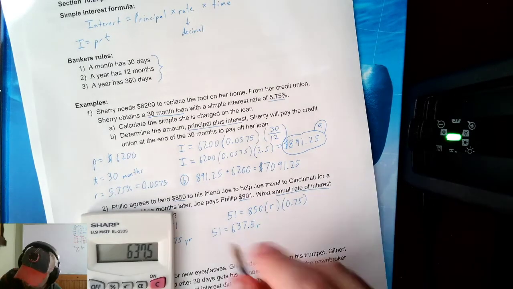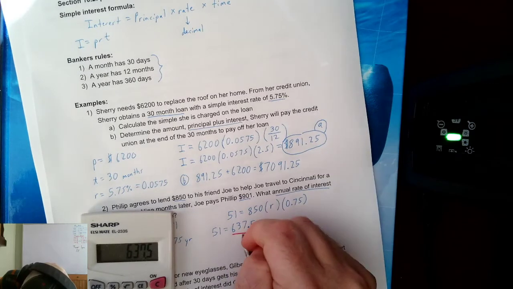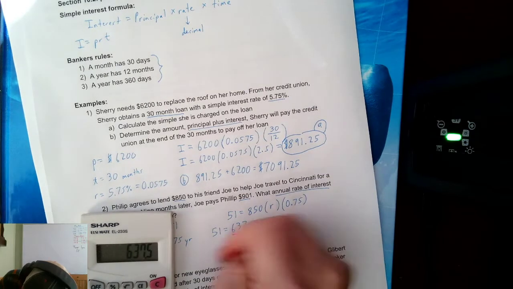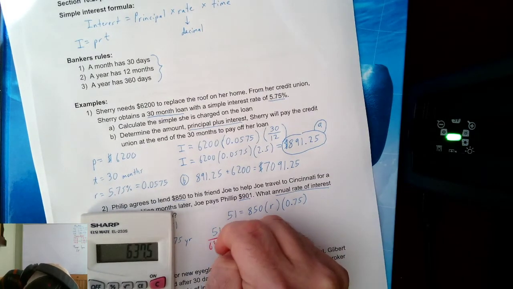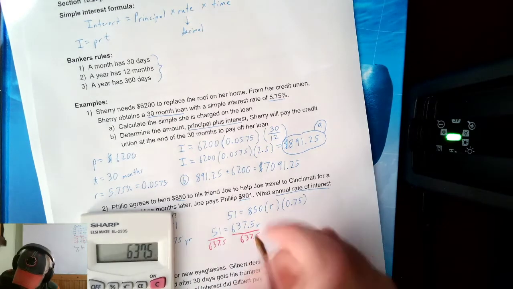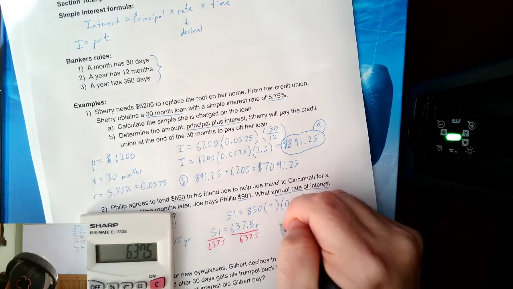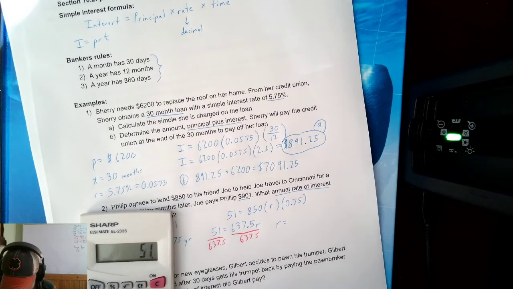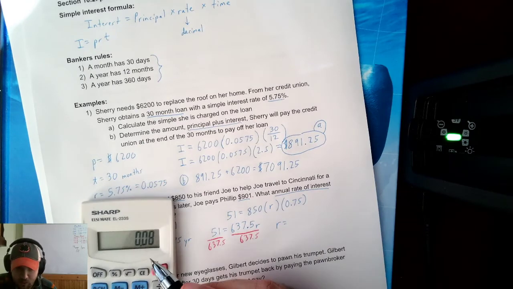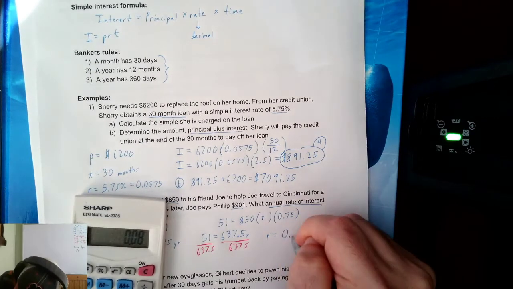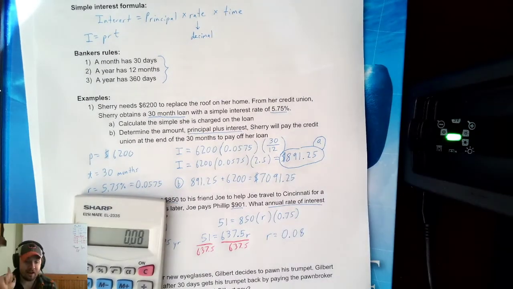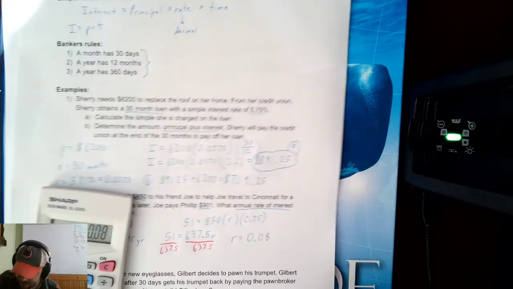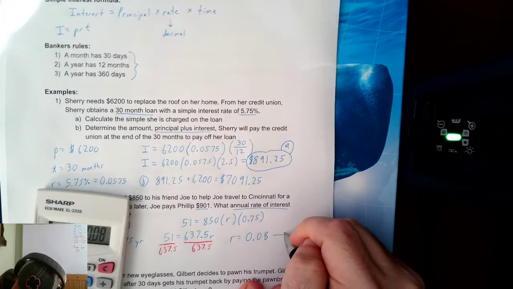To get R alone, I can divide both sides by 637.5, and I'll be left with R equals, let's see, 51 divided by 637.5 gives me 0.08. So 0.08. But be careful, we're not done yet. This needs to be converted to a percentage.